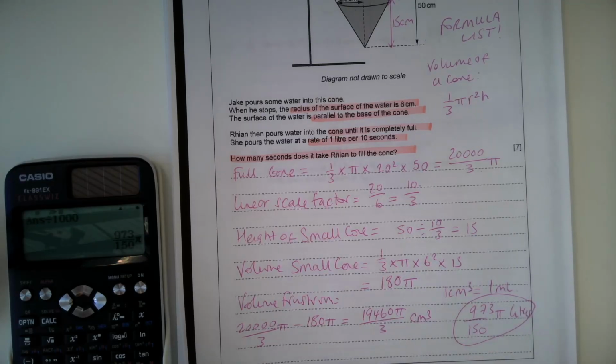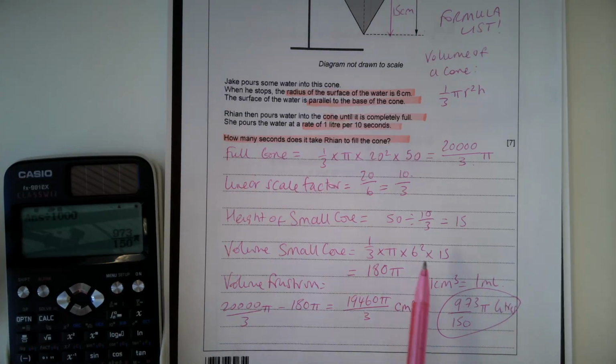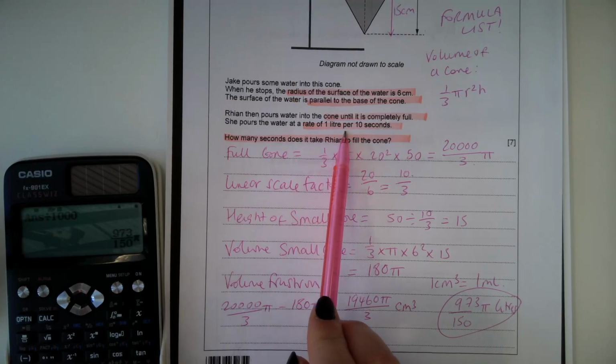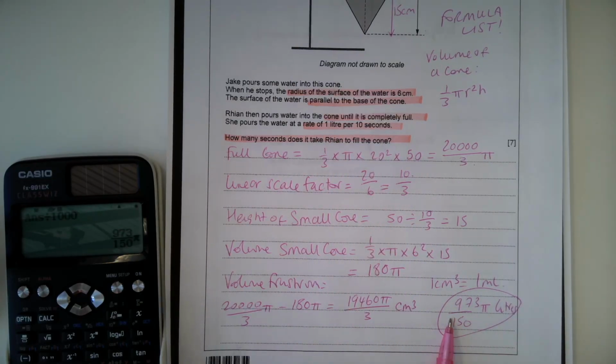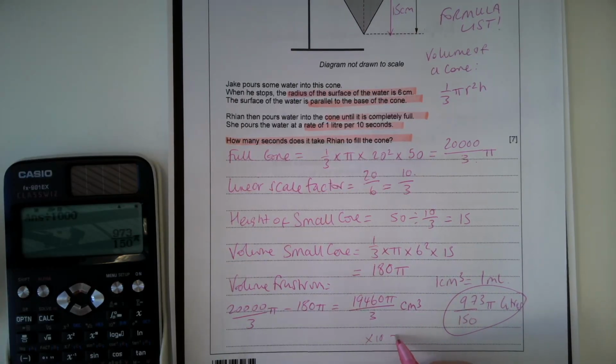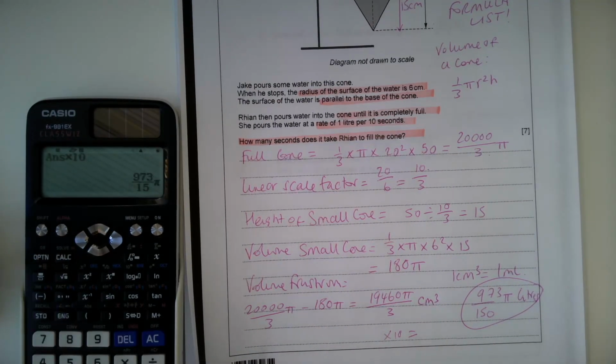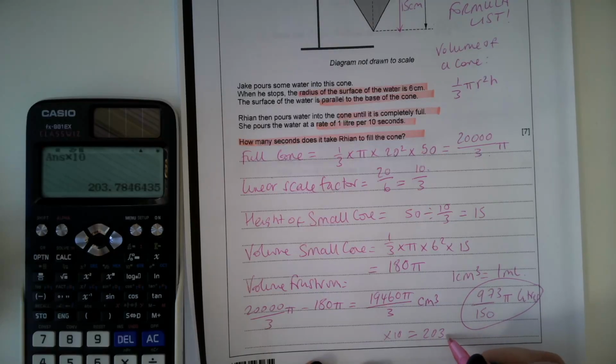This is important. It's not my final answer, and I've made a mess of my work in here, but bear with me. She pours water in at a rate of 1 litre per 10 seconds. So that's how many litres of water she pours in, so we're going to multiply that by 10. When we multiply that by 10, remember we're leaving things on our calculator to make our life easier. We get 973 over 15 pi. But I want to know how much that is in seconds. So that's 203.7846435 seconds.